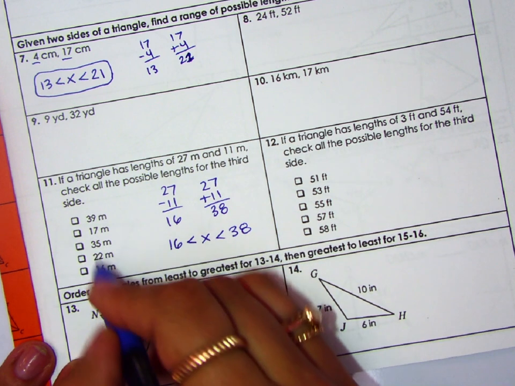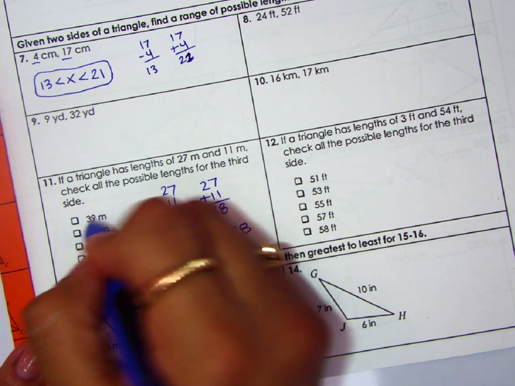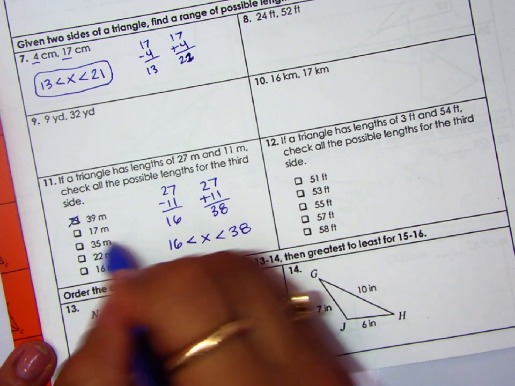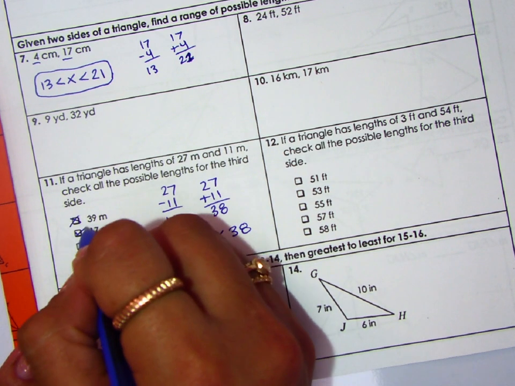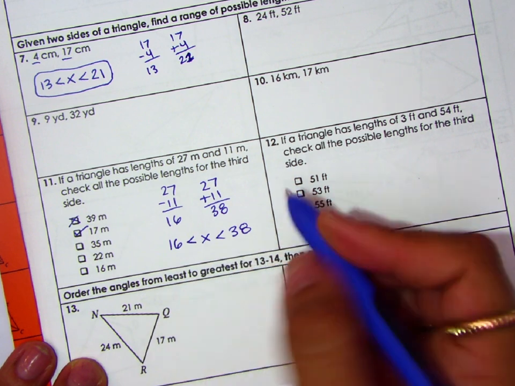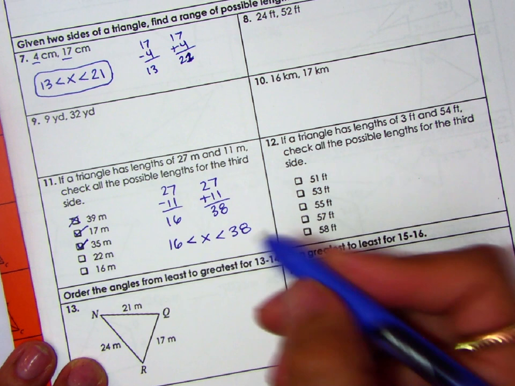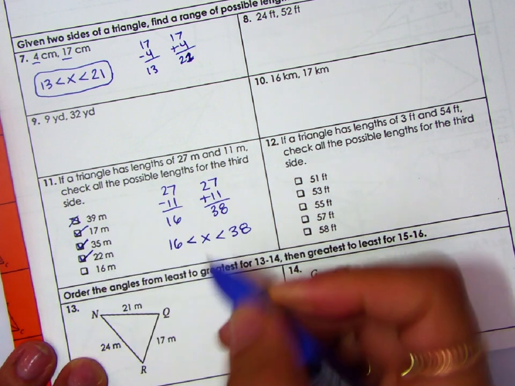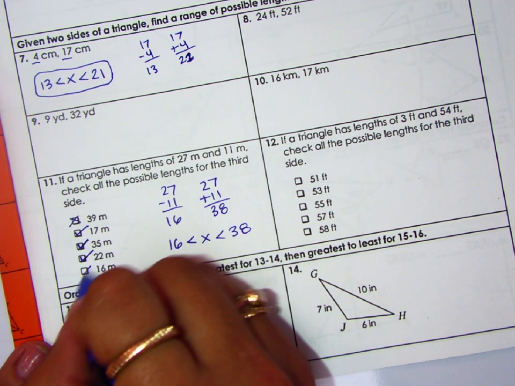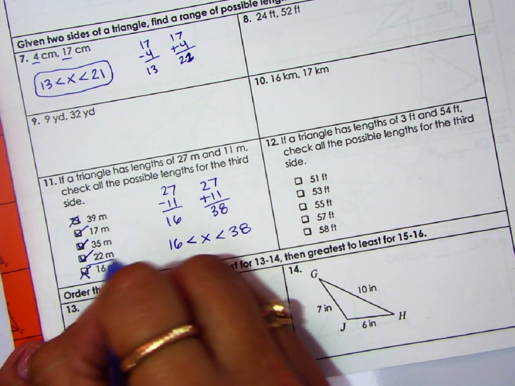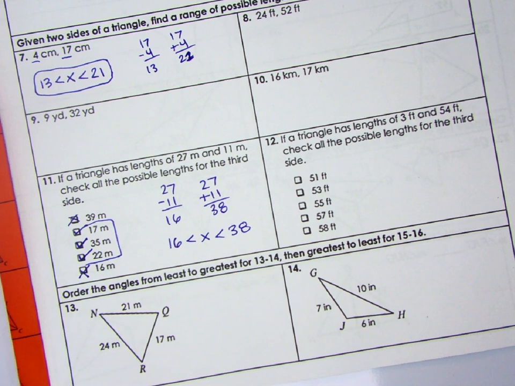So now if you look at these answers, 39 is not included because 39 is higher than 38. 17 is included because it's between these numbers. 35 is also included, and 22 as well. 16 cannot be included because it cannot be the same number. So these three right here are values that could work for a third side.